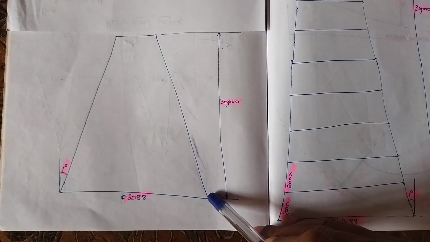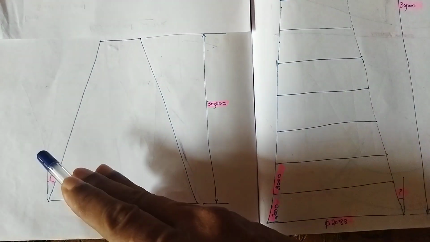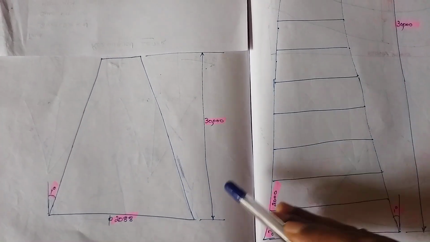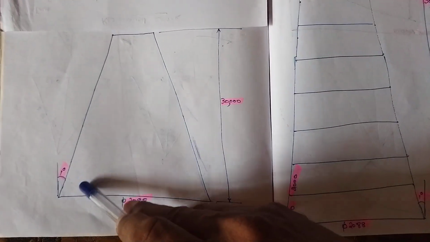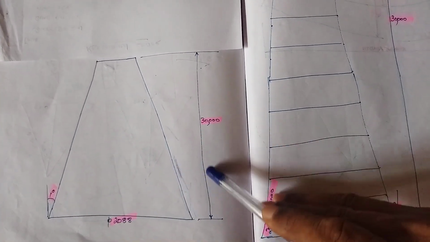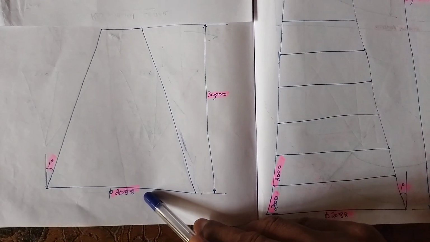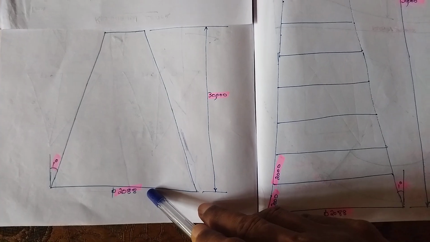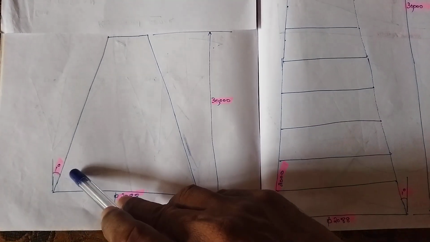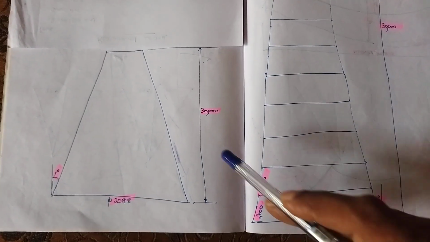So we think it has a height tapering to this side, but its tapering is only 1 degree. If its height is 30,000 mm and its bottom diameter is 2088 mm, then its angle will be only 1 degree.